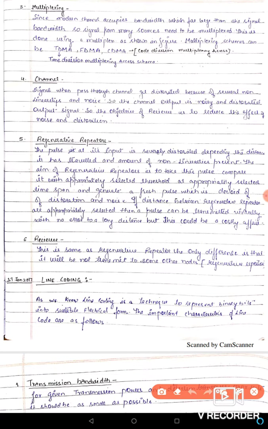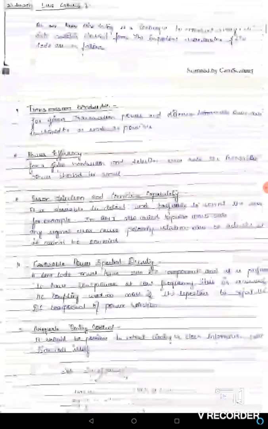Here it is important to mention appropriate, or suitable. Why should it be suitable? Because there are certain properties which a line code must follow. Let us see those properties.